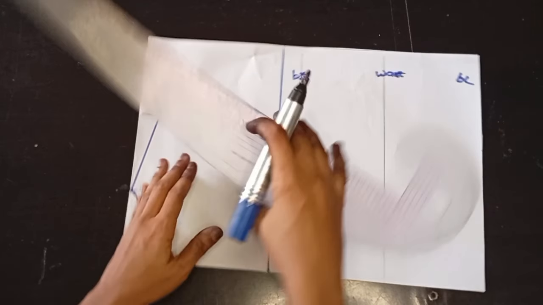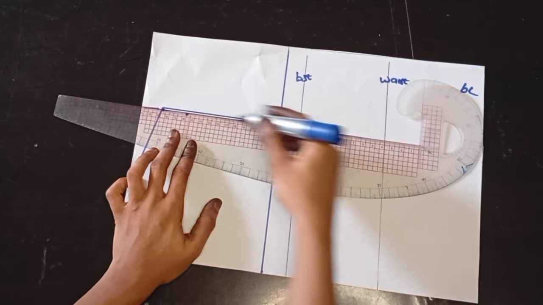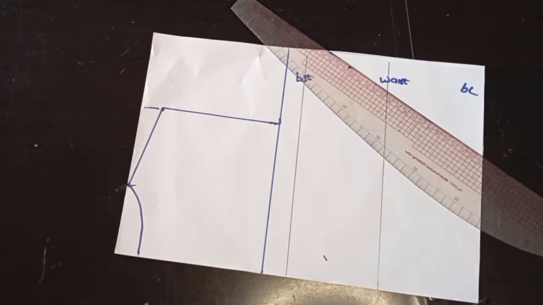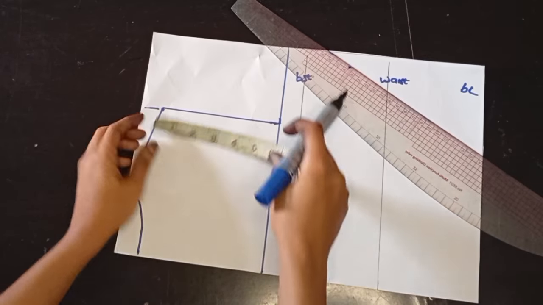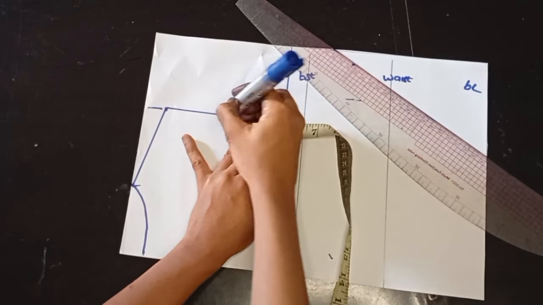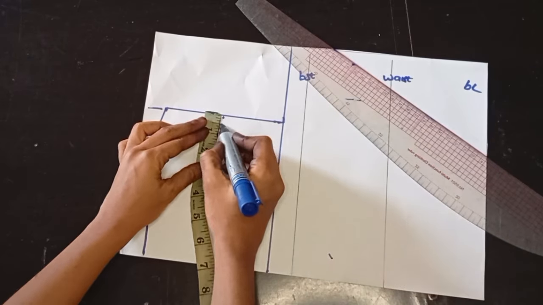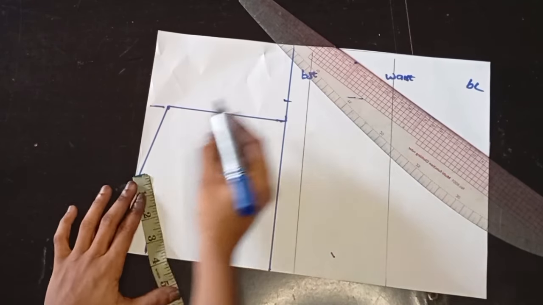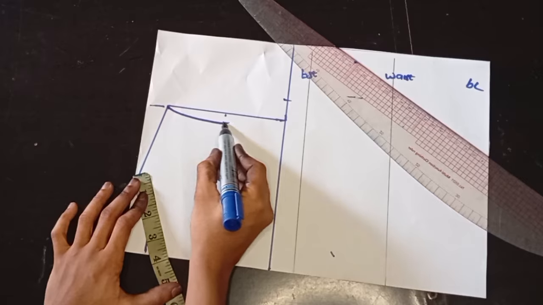Now, go ahead and divide your shoulder into 2 equal parts by folding your tape. Mark at this point, come in by ½ inch, mark your bust circumference divided by 4, connect to that ½ inch and connect down to your bust circumference divided by 4.